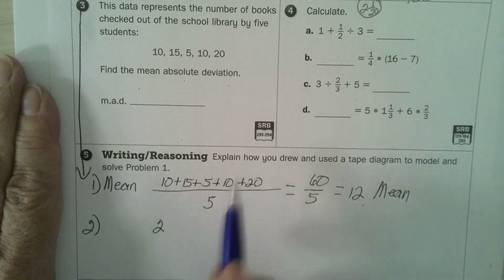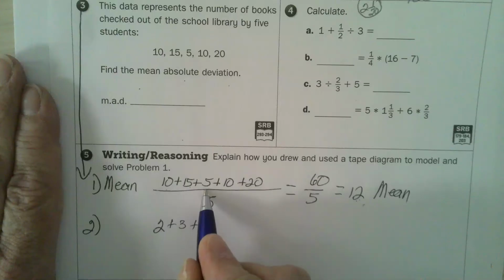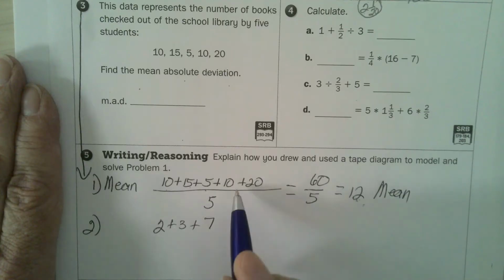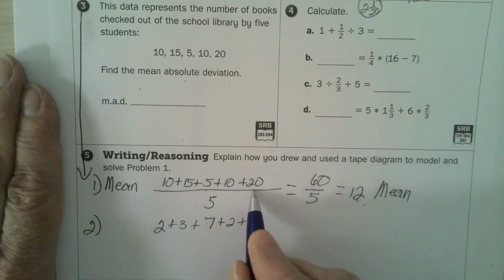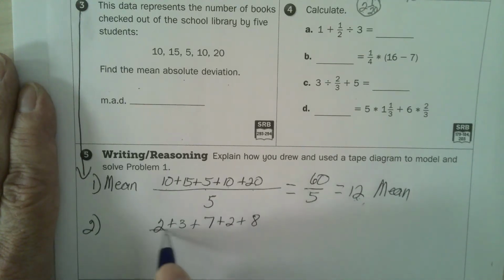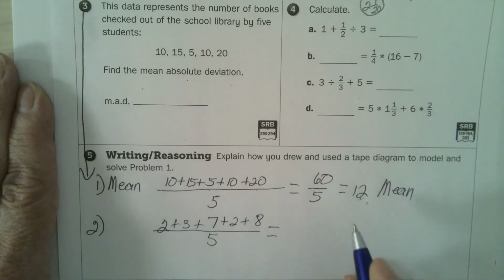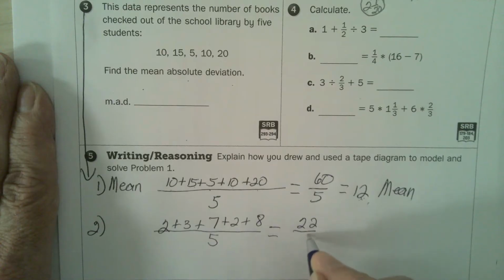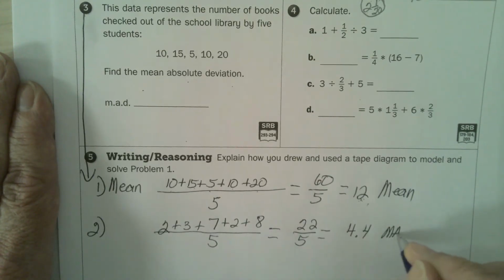How far is 12 from 15? Right. How far is 12 from 5? Not 8. 7. How far is 12 from 10? 2. And how far is 12 from 20? 8. Okay, now we find the average of these numbers. There are 5 of them, so after we add them together, you're going to divide it by 5. When you add these together, you get 22. And 22 divided by 5 is 4.4. And that is your mean absolute deviation.